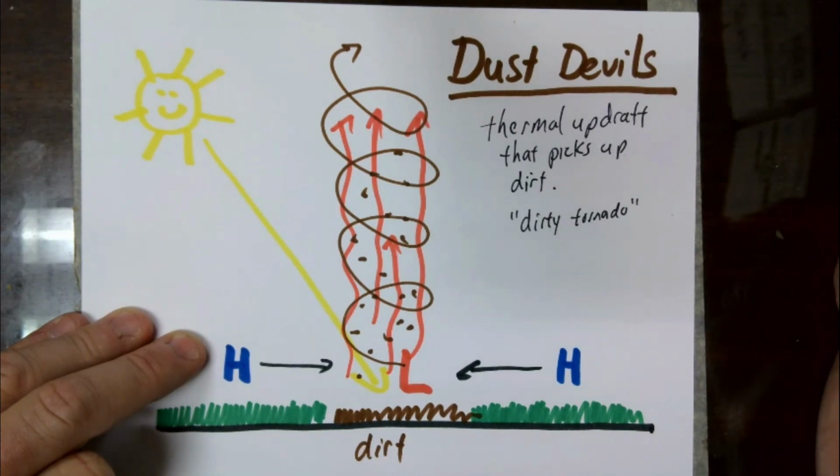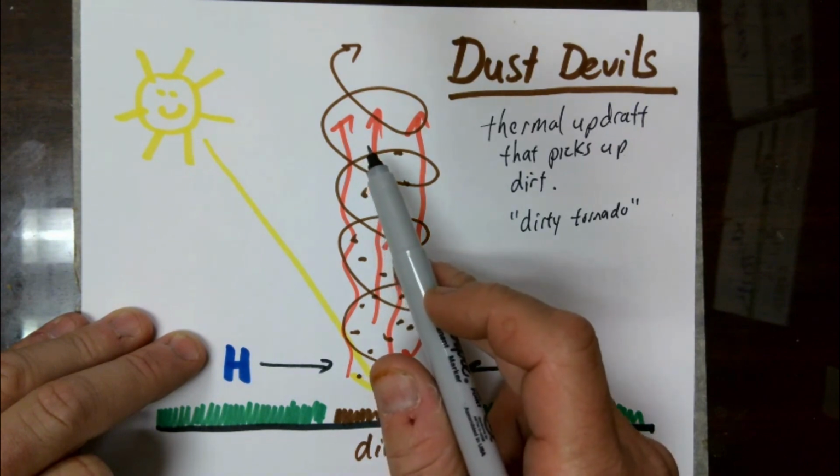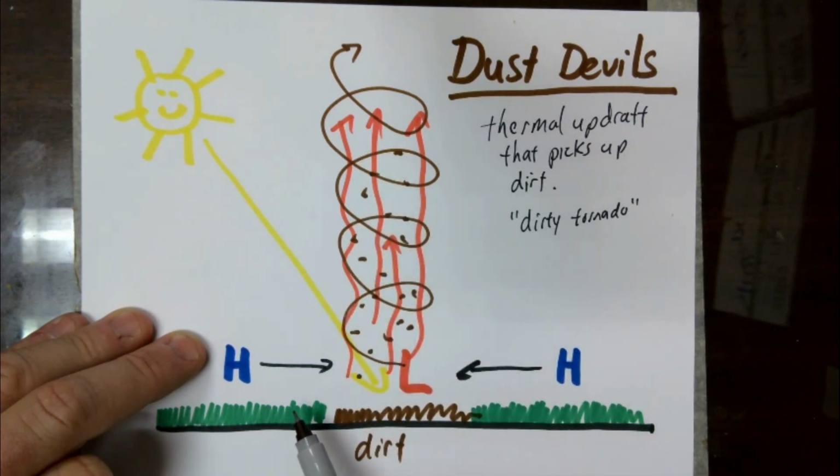Now, some questions about these dust devils. Where would these happen? Well, they can only happen where you have a small patch of dirt that the hot air can pick up as it rises, typically next to some place that is a little bit cooler. So, for example, you get these on baseball fields a lot. Because think about a baseball field.